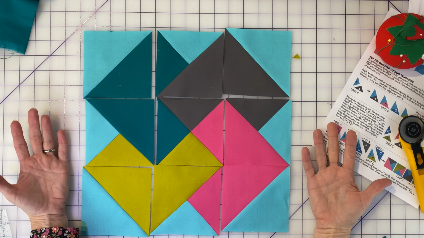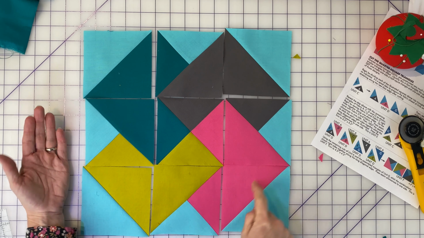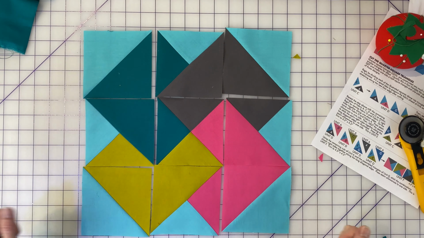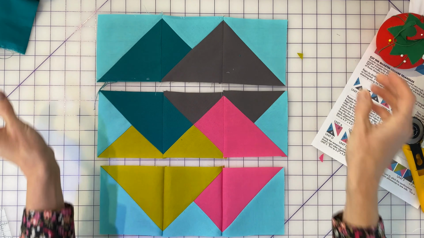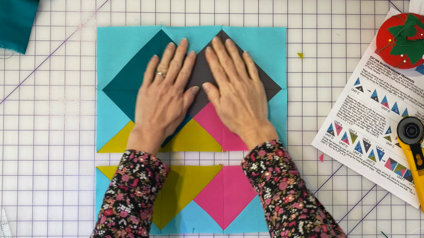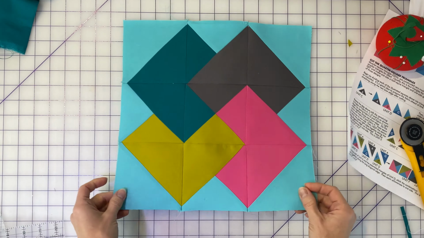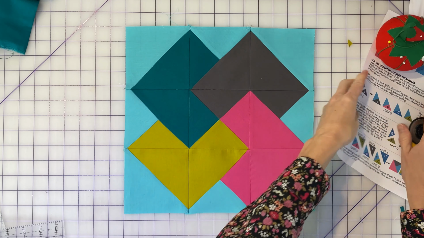What do we do? 1, 2, 3, 1, 2, 3, 1, 2, 3, and then join our rows. And there's the finished block.